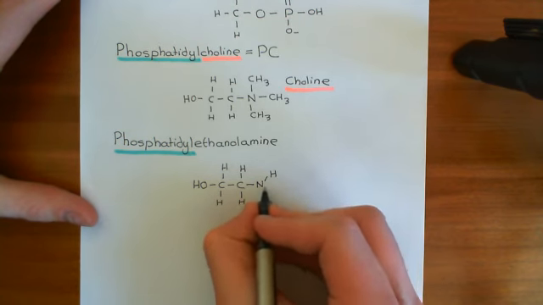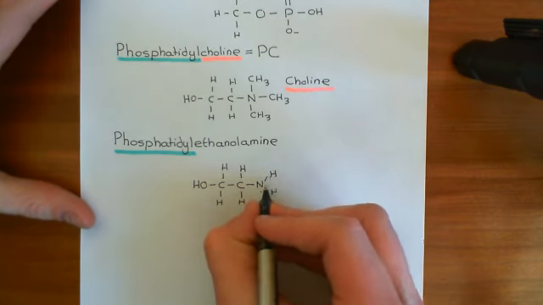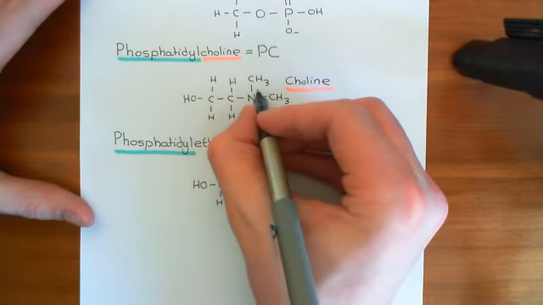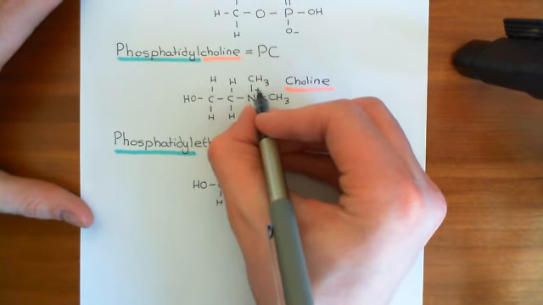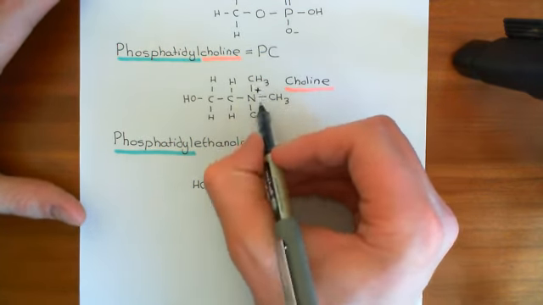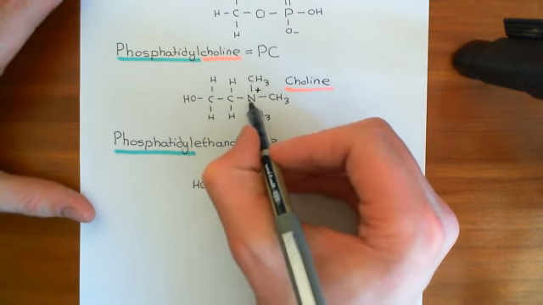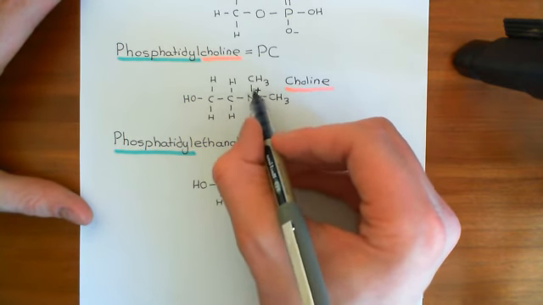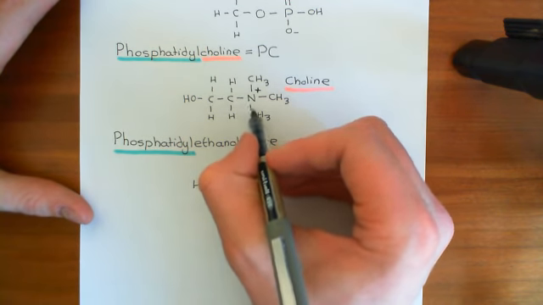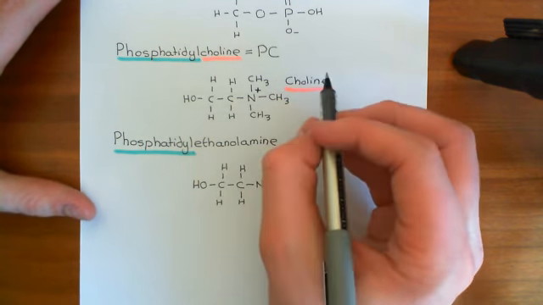Okay, this is just simpler than choline because it's just got two hydrogens rather than three methyl groups. And I should have said, in the case of choline, the nitrogen here has got a positive charge because you have three methyl groups coming off it. So nitrogen shouldn't have 4 bonds like so. Okay, it should only have 3 bonds ideally, and then 1 lone pair of electrons.